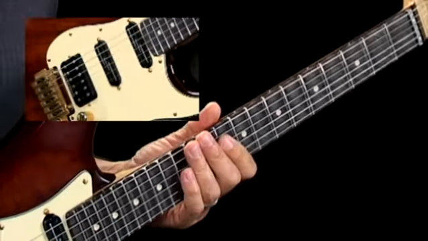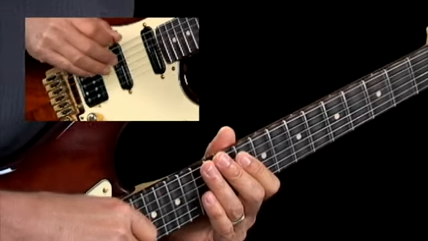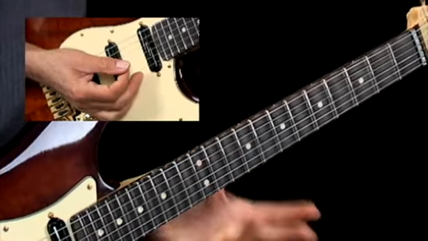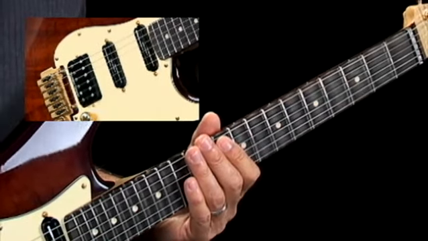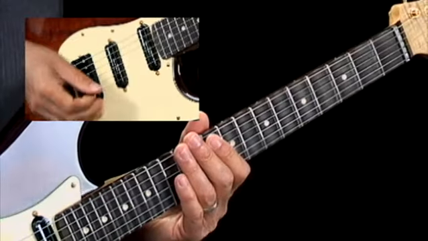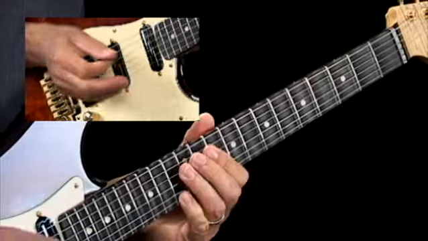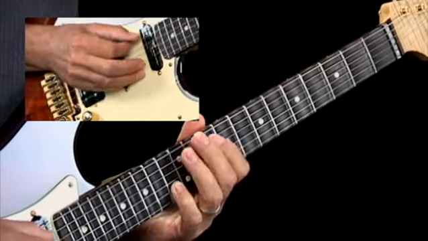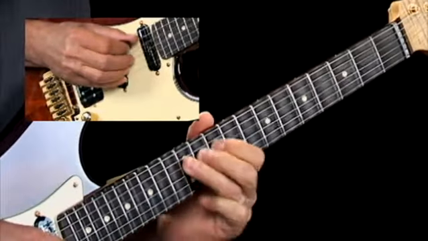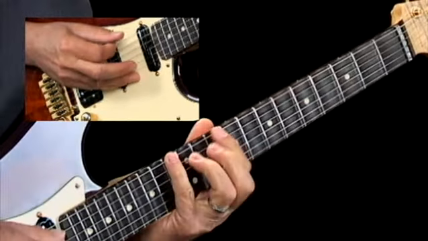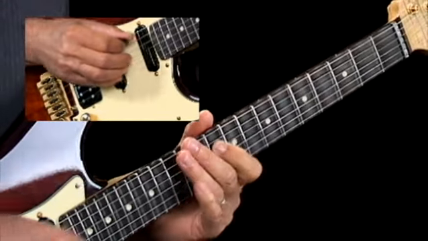I'm going to solo against that same track again, track 3, and I'm going to target just roots and fifths of the chords, except for that B flat chord. I have a third and a fifth available. Okay, real simple. Just going to play some notes. Very elementary, but then I'll use that.